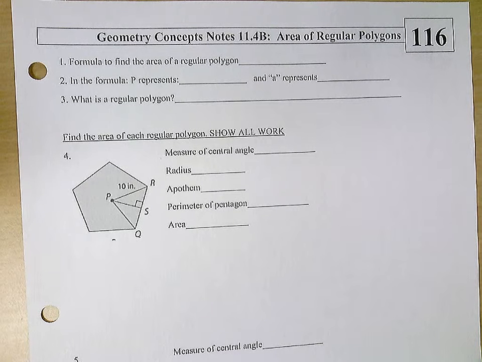All right, so we're going to get started. So again, we're still looking at regular polygons. So the formula, we're quiet and we're paying attention now, because if you did not understand yesterday, we are still going over the same process. So you need to pay attention so you understand how to do it.